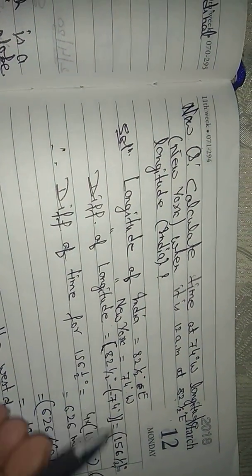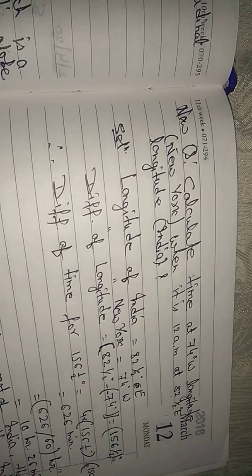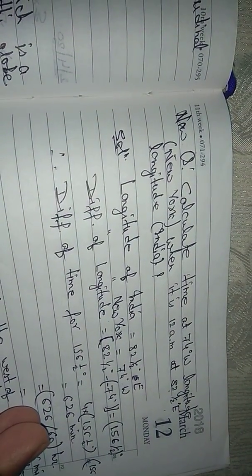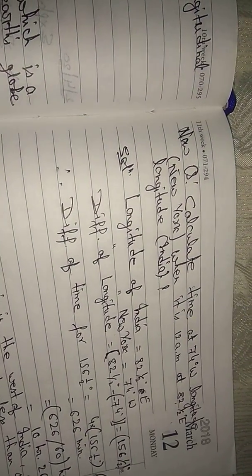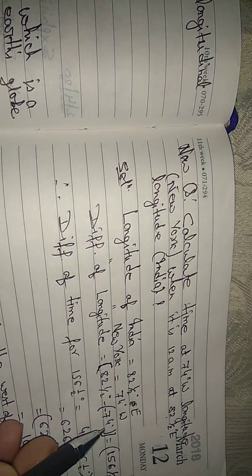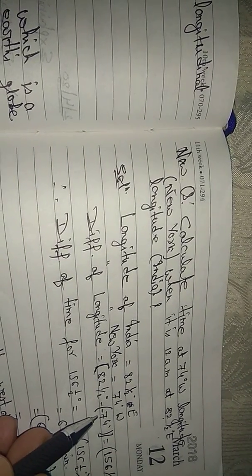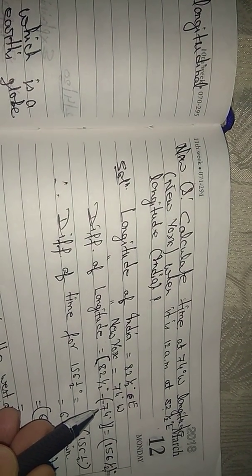Remember, from Greenwich Mean Time, as we move towards the west, time starts decreasing, and for that purpose the 74 degrees longitude comes as minus 74 degrees.